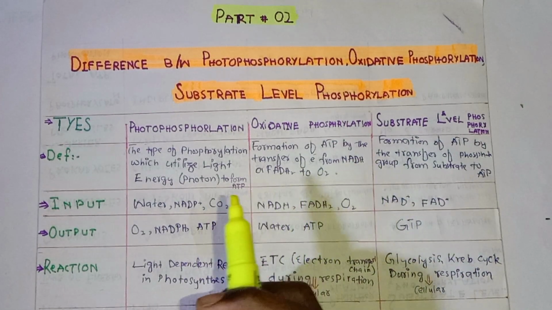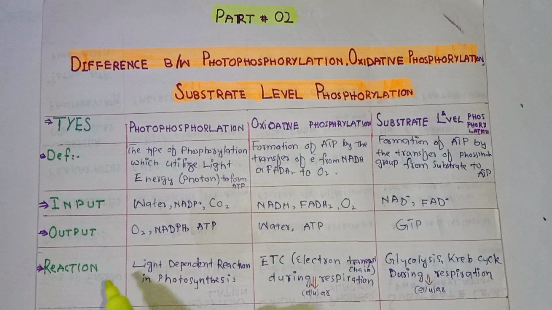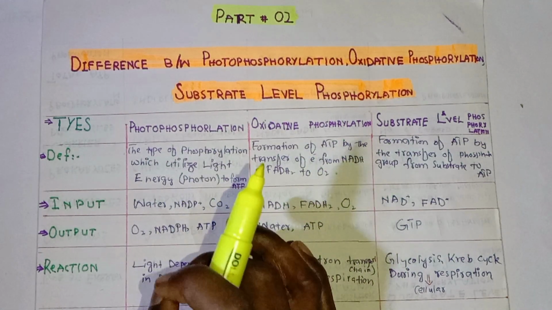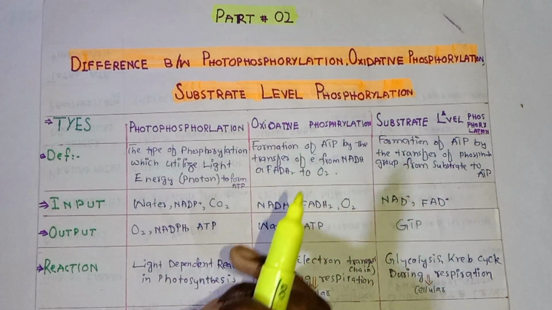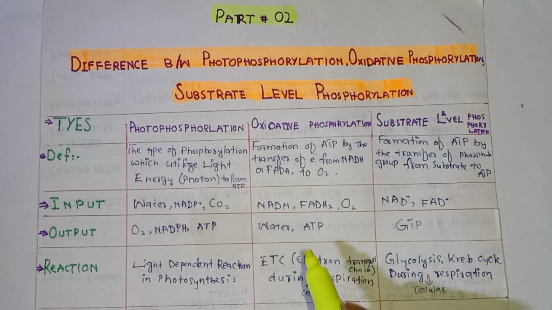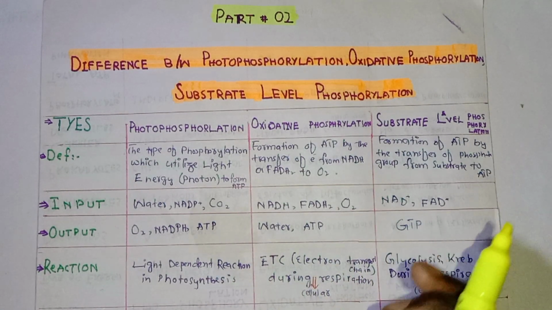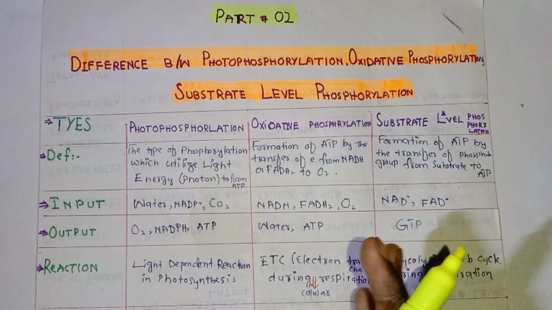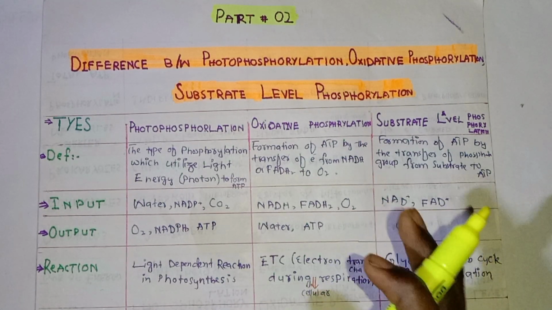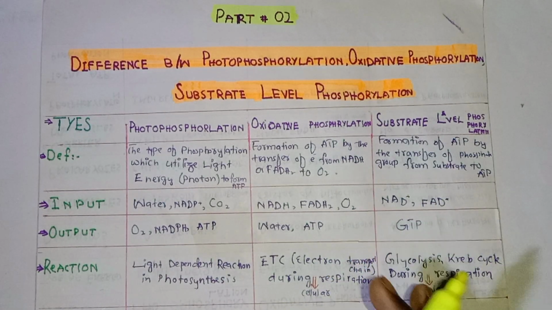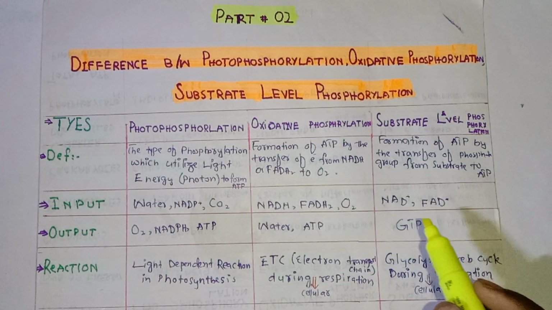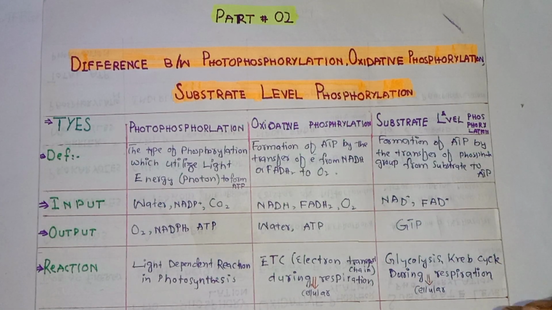Now the site of reaction, where they occur. Photophosphorylation occurs in the light dependent reaction of photosynthesis. And oxidative phosphorylation occurs in the electron transport chain. The electron transport chain occurs during cellular respiration. And if we talk about substrate level phosphorylation, this process occurs during the Krebs cycle and glycolysis during cellular respiration. So this is the reaction site about glycolysis and the Krebs cycle.